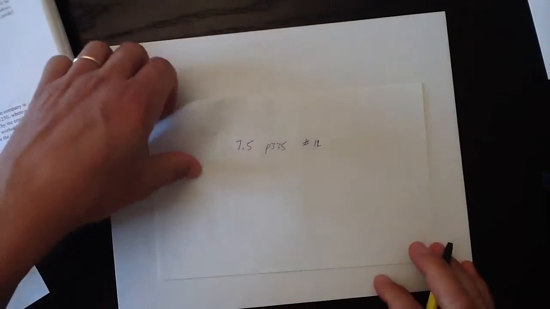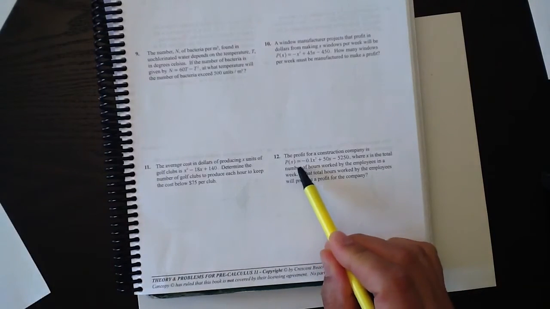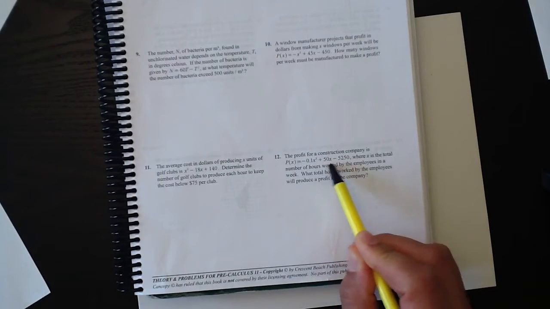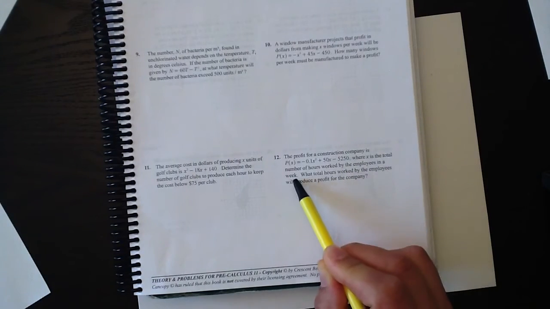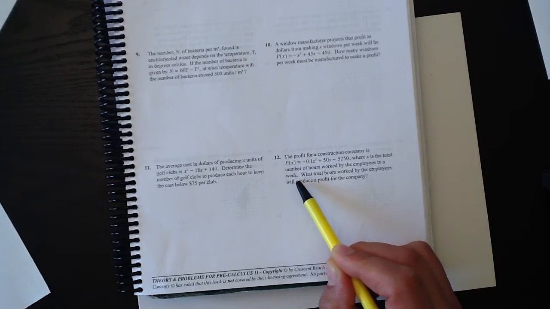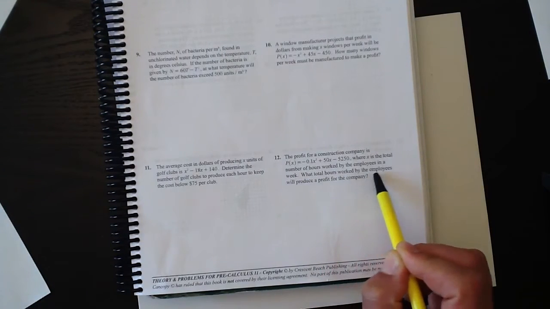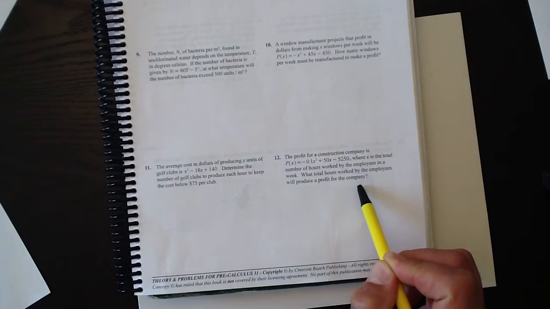Right, exercise number 12, page 335. Profit for a construction company is P of X equals negative point, wow, that stuff there. Okay, so X is the total number of hours worked by employees in a week, and that's just a red herring. We don't care if it's a week, a month, a year, doesn't matter. What total hours worked by the employees will produce a profit for the company?